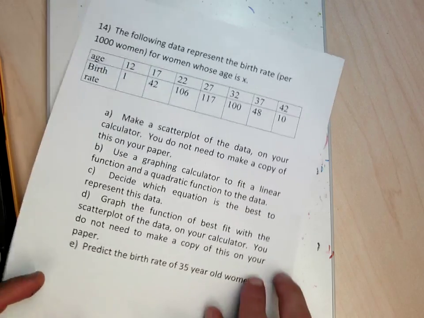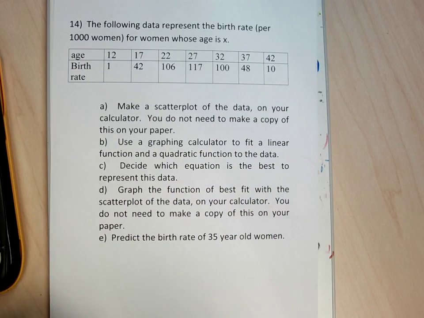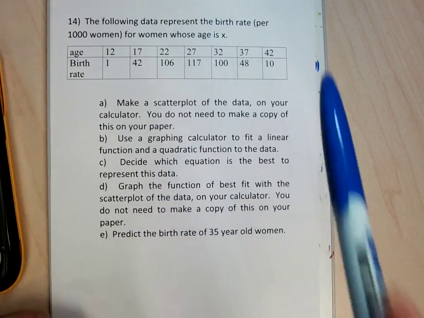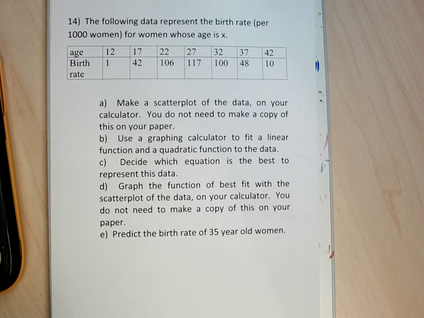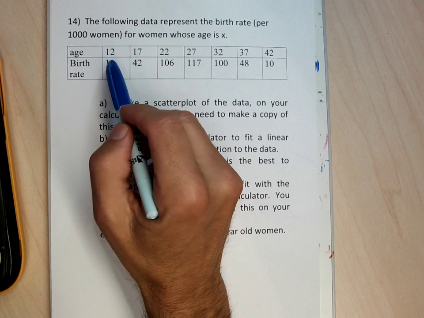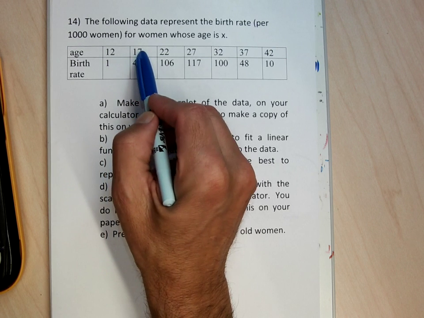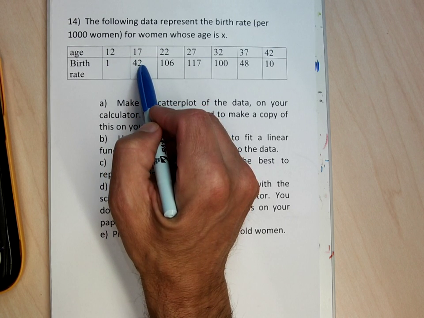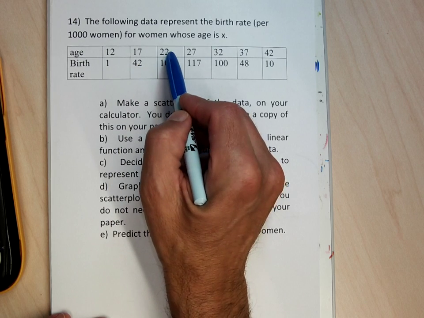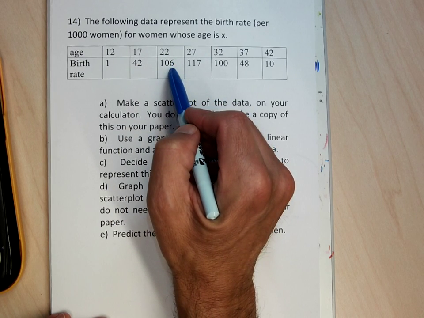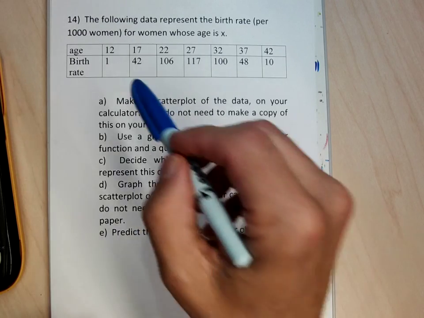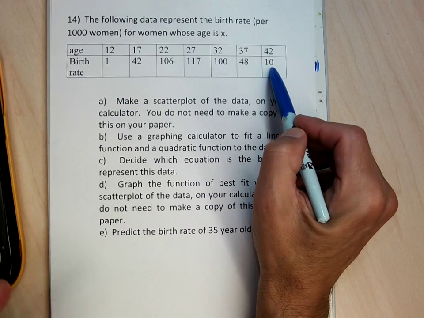If you can't do 15 right now, my 14 is just like number 15. So the table that I'm given in problem 14 gives the birth rate per 1,000 women. So for 12 years old, 1 out of every 1,000 12-year-olds has a baby. Oh, that's horrible. For 17-year-olds, 42 out of every 1,000 17-year-olds have a baby. For 22-year-olds, 106 out of every 1,000 have a baby. That's 10%. That's a lot. And then as ladies get older, they have less babies.